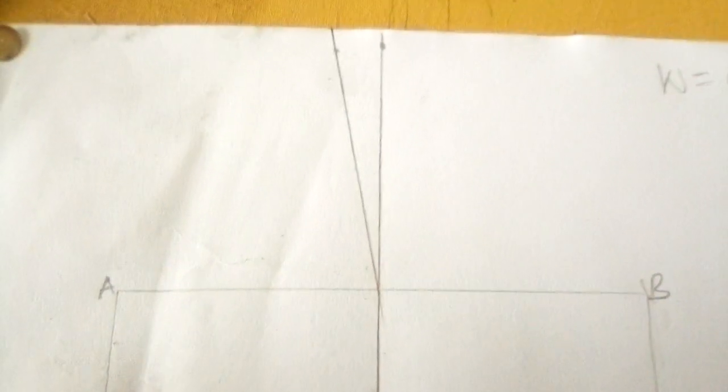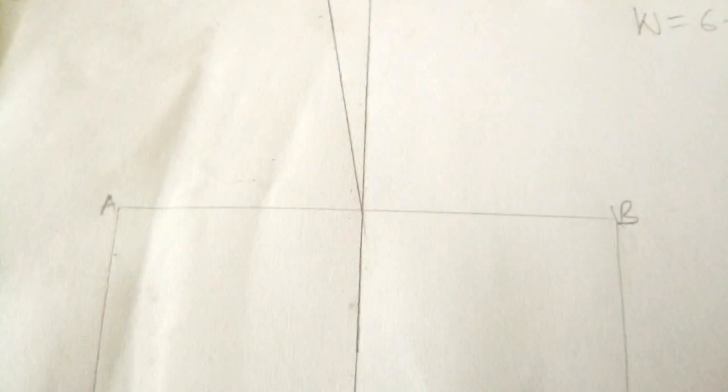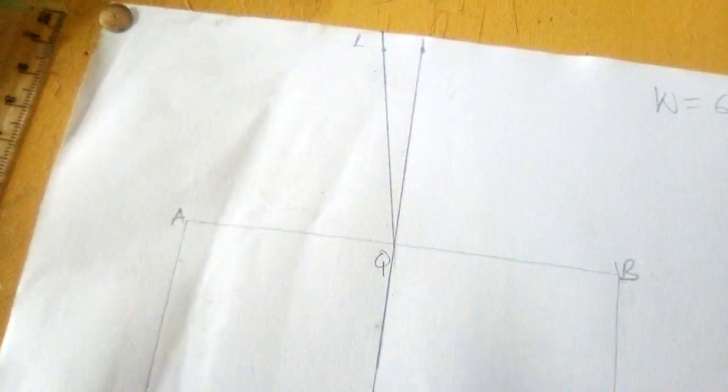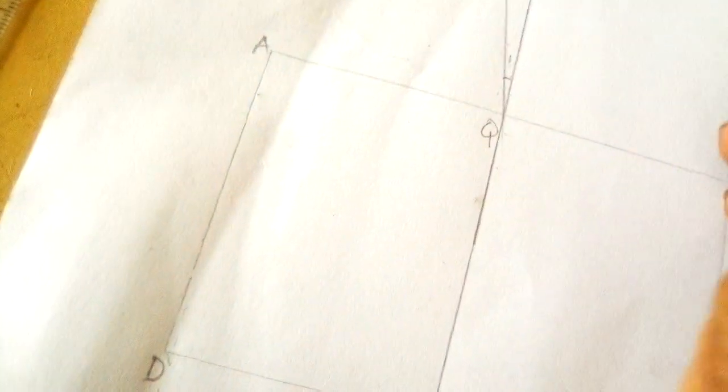So having done that, this is our Q, and this place is our U according to the diagram. QU is the incidence ray. The angle here is our angle of incidence. So our I for this experiment is 10 degrees.